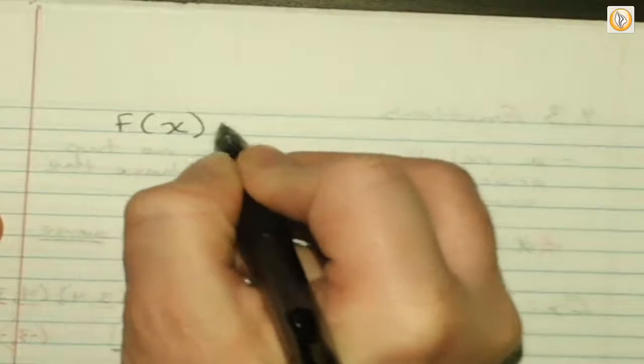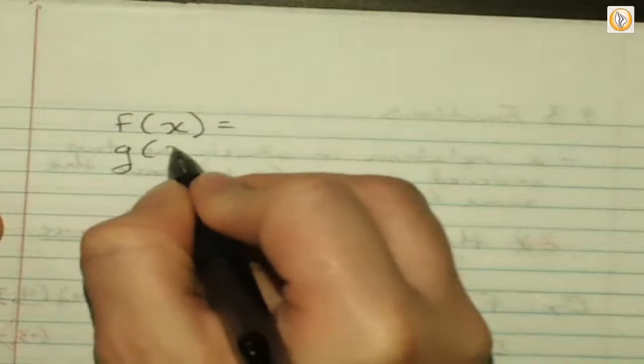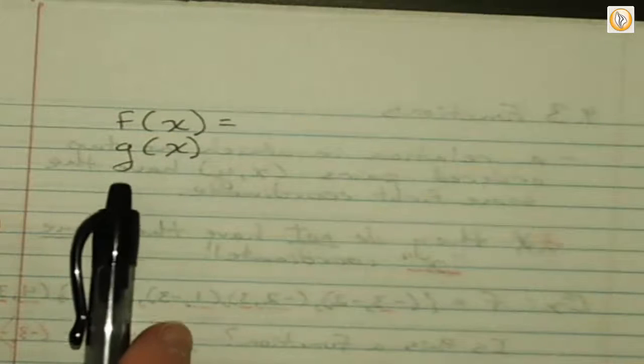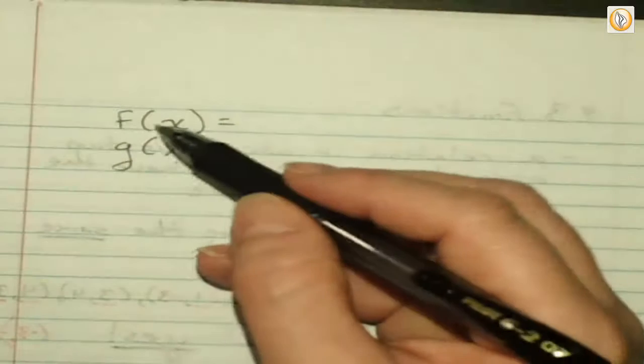When you're writing a function, it's going to look something like this. Sometimes it's going to look like this. Sometimes it's going to look like this. There could be all kinds of letters, to be honest. I've seen the weirdest of letters, but they won't ever be x and y. Typically it's going to be an f and a g.